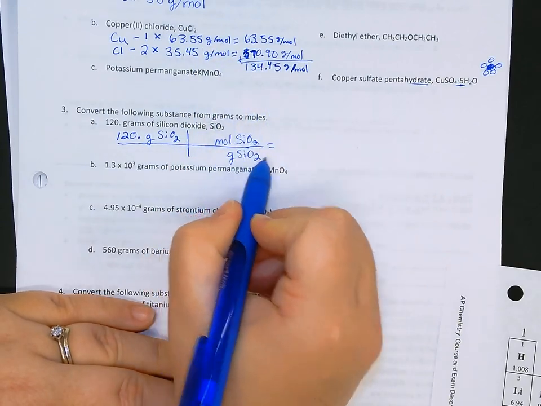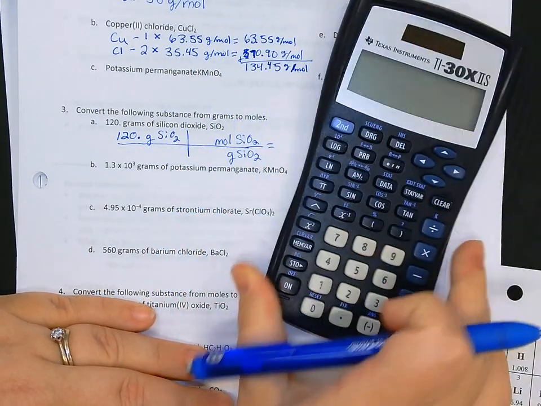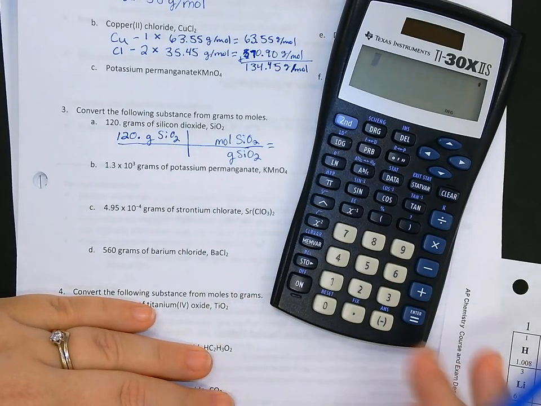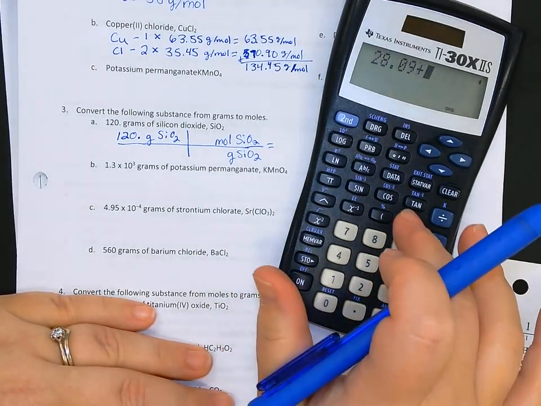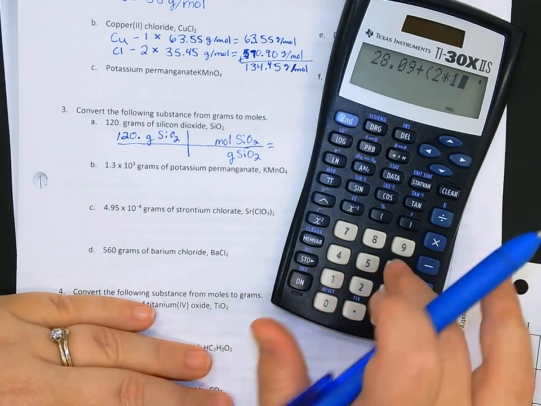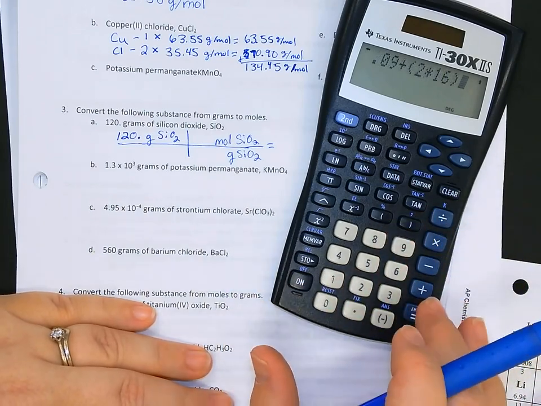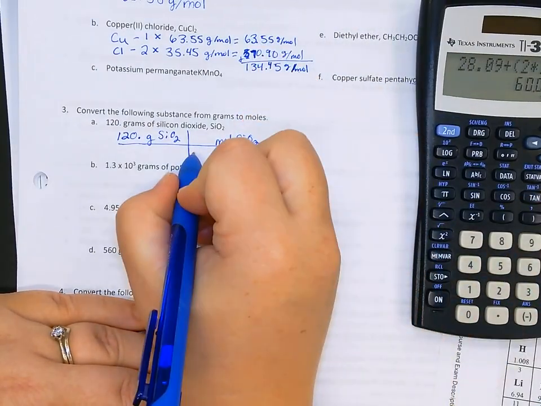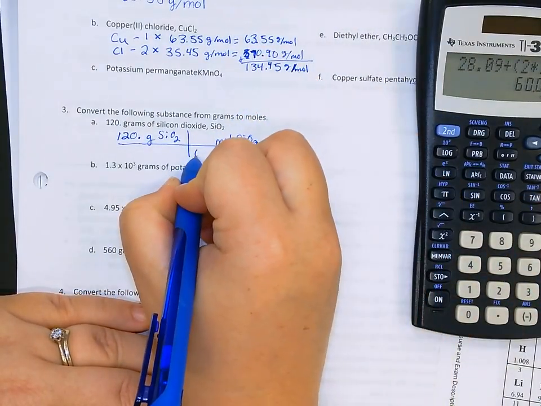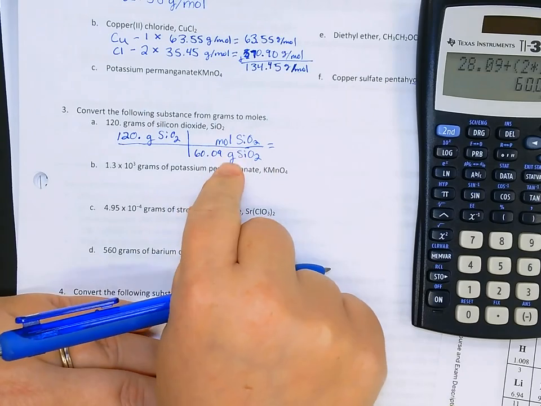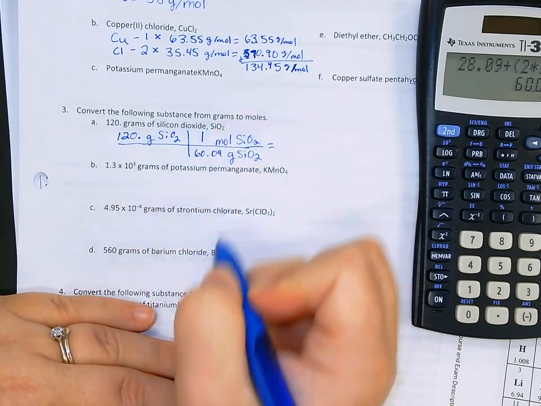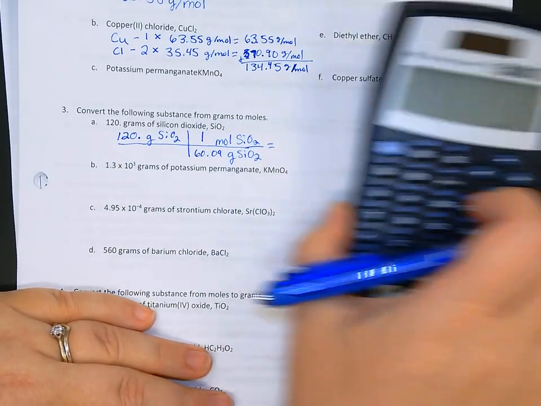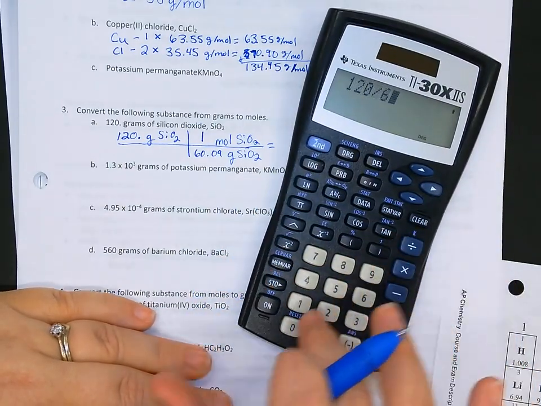So we're going to find the molar mass of SiO2. My silicon's mass from my periodic table is 28.09. And then I have 2 oxygens that are a mass of 16. So I'm going to put that in and add it up, 60.09. So the units again are grams per mole. So I'm going to say 60.09 grams in 1 mole. So the 1 goes next to the moles every time. And then we're going to do the math. 120 divided by 60.09.